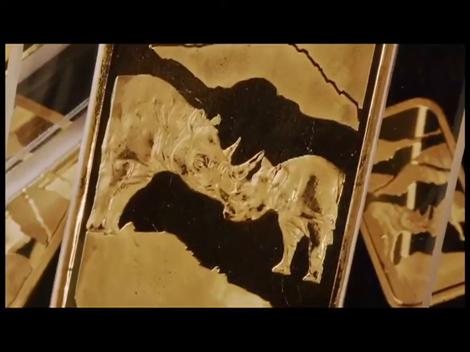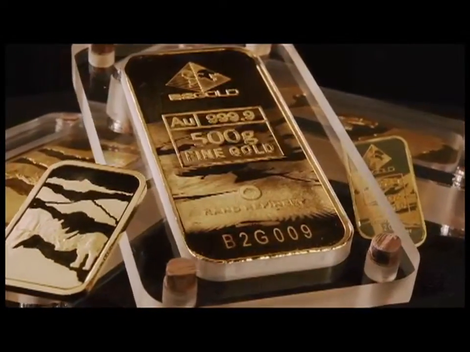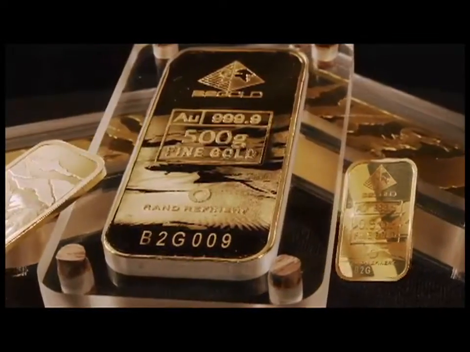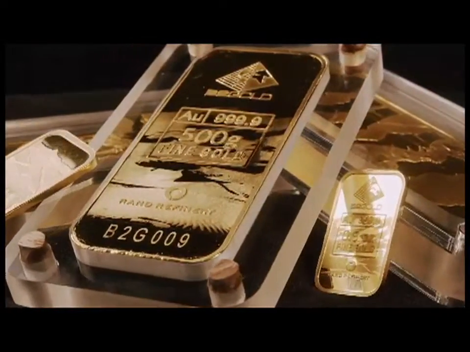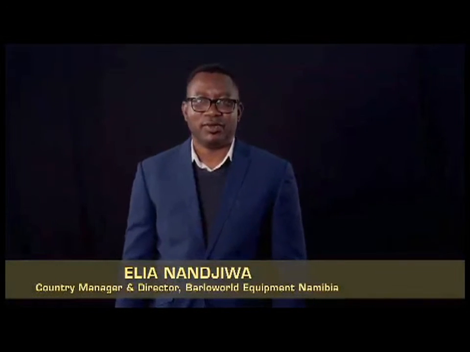And then on the reverse side, we've got the serial number, you've got the Rand refinery stamp, which is very important. Anywhere in the world, people will recognize the stamp and they will know that this bar contains 99.99% gold. It is gorgeous. We wanted to make a biggest contribution. And at Ballowwood, we see that as a way of giving back to the community.